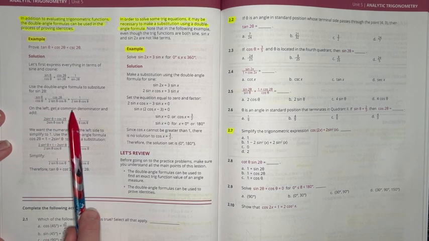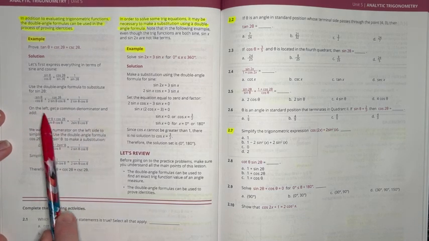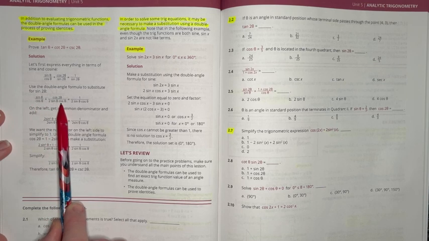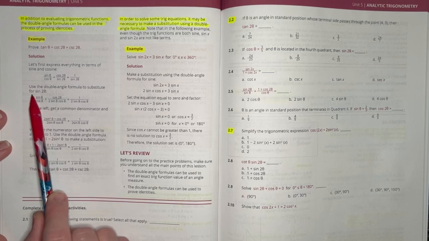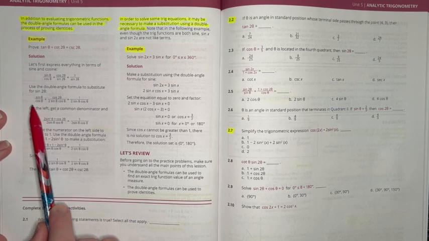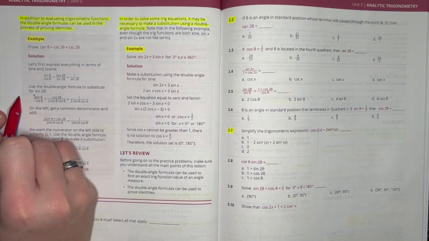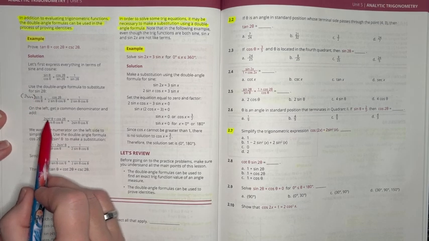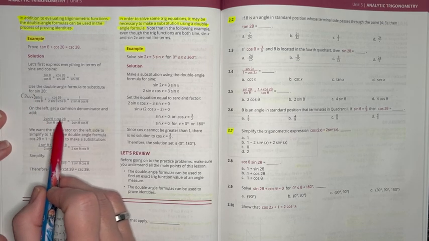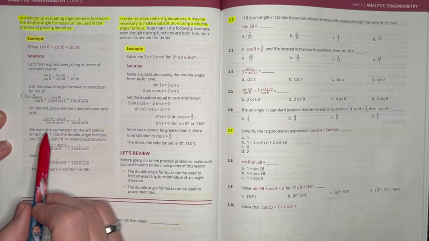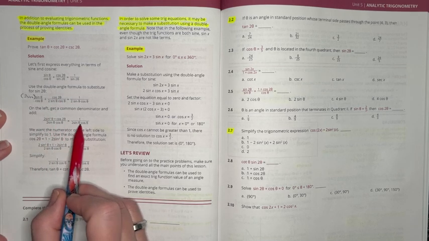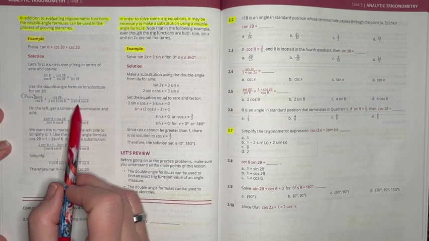Then it says on the left, they got a common denominator. So the common denominator for the left is going to be 2 sine times cosine. We only have a cosine here, so they had to multiply this first term by 2 sine, okay? And that's how they got this 2 sine squared plus the cosine of 2 theta over 2 sine cosine. And I have 2 sine cosine over here already as well.